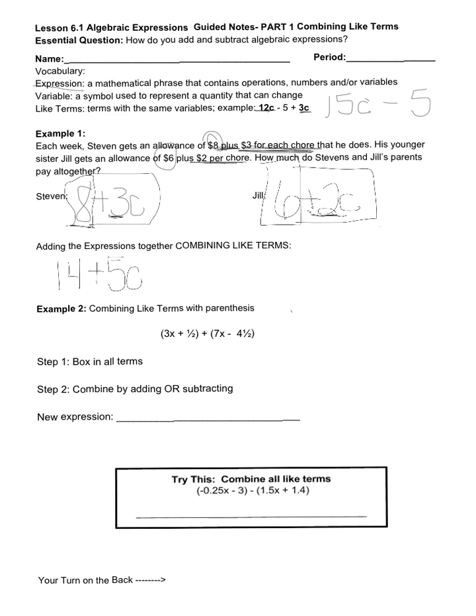C. So my new expression is 14 plus 5c. So for parents, they're going to spend at least $14 a week, and then depending on how many chores are completed, they're going to spend $5 for every chore that's completed.